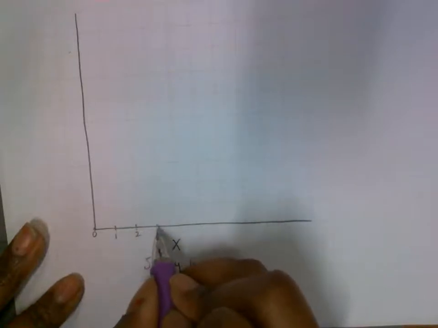We have to create an x-axis and a y-axis. I'm going to label my x-axis down here, which is the study hours. Okay. And it's going from 0 to 5. So from 0 to 5, this is 0 here. 1, 2, 3, 4, 5.